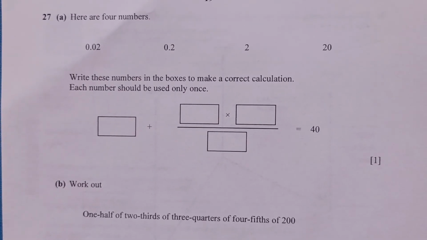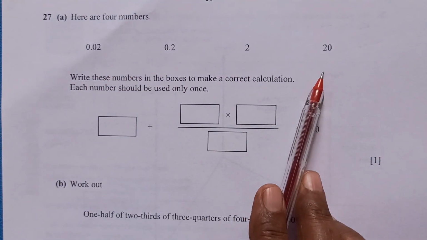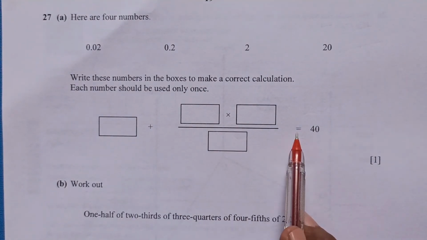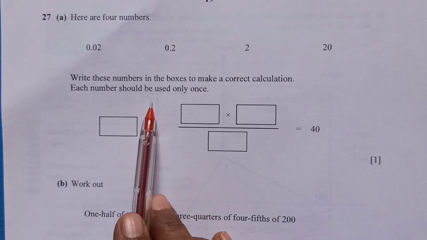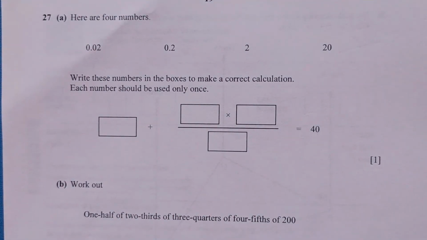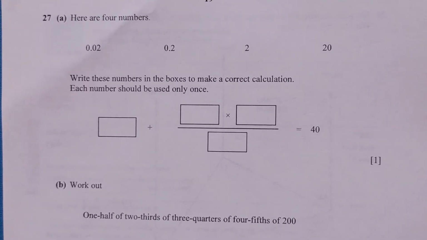Number 27, here are 4 numbers. You can see these numbers here. Write these numbers in the box to make a correct calculation. So we have boxes here. Each number should be used only once. So the answer is 40. So for this question you have to struggle a bit.